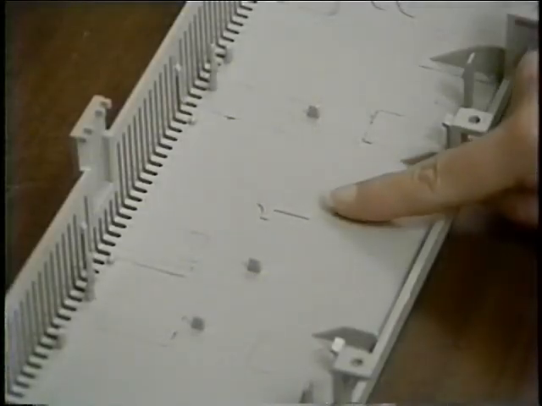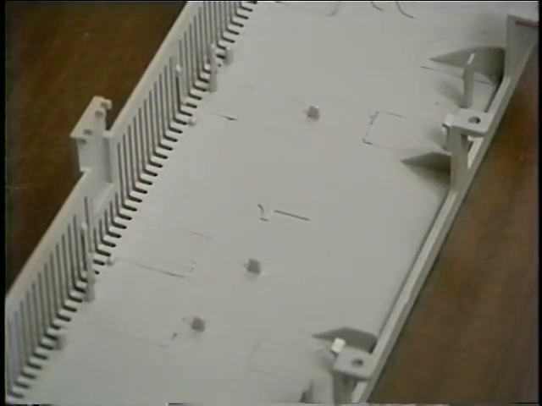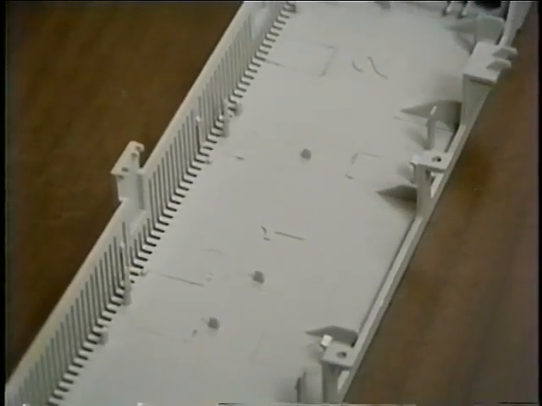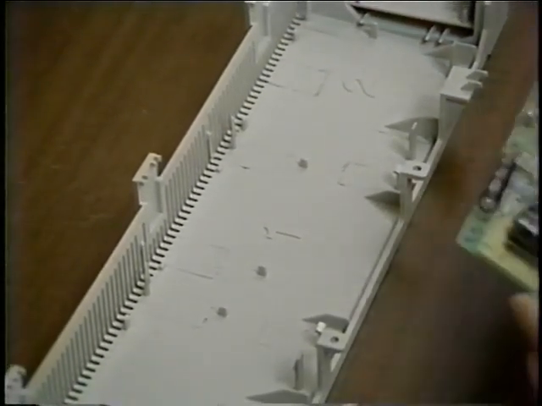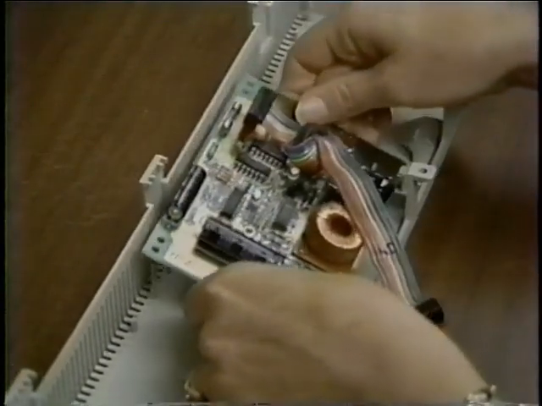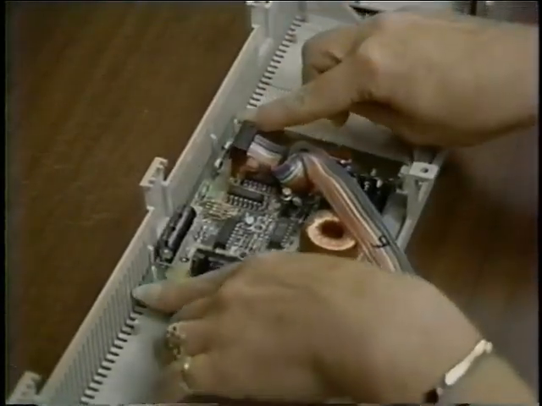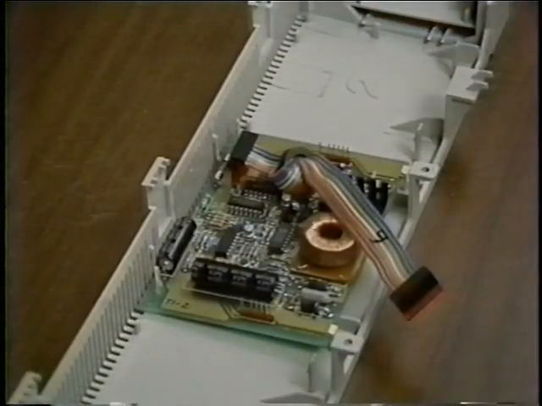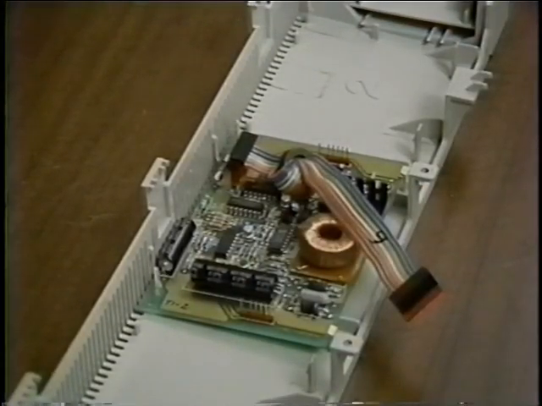To install the features adapter board, place the front edge of the board under the latches in the area marked 1. Then align the mounting holes in the top of the board with the mounting posts. Press down on the board until it latches under the retaining clips.